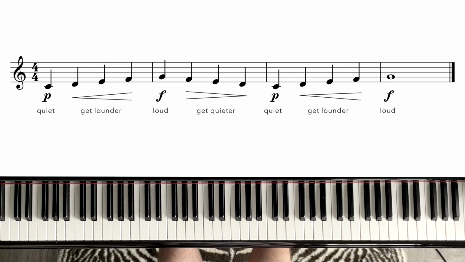And the last one is a little bit more interesting, because we start quiet. As we go up the scale, we get louder. We reach the loudest point, and then as we come down the scale, we get quieter. And then as we go up the scale, we get louder again and finish very loud. So it has the transitional values, the crescendo and decrescendo.